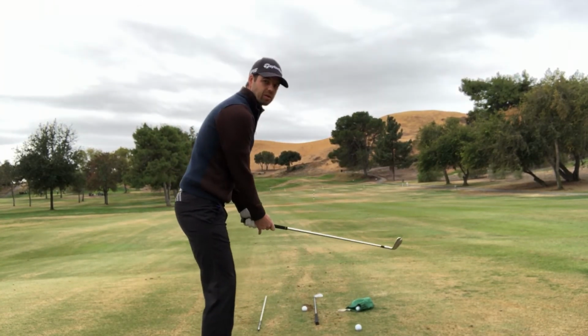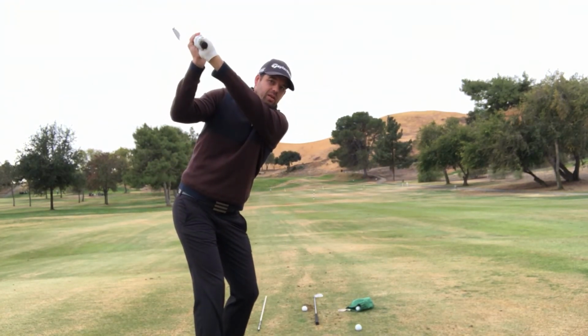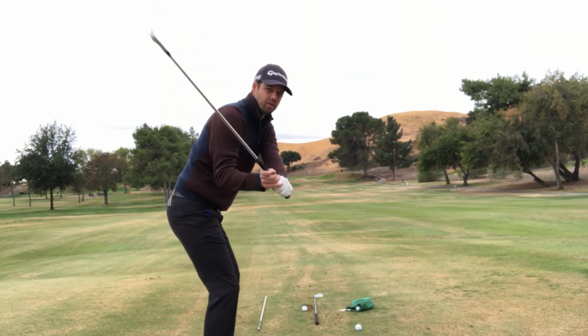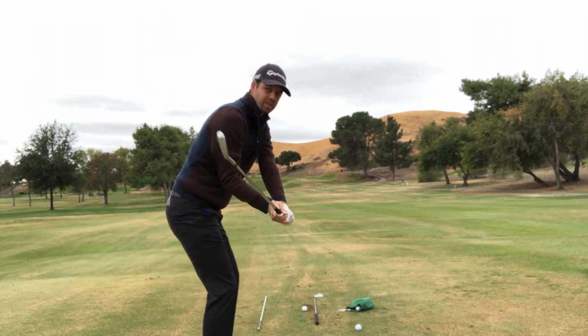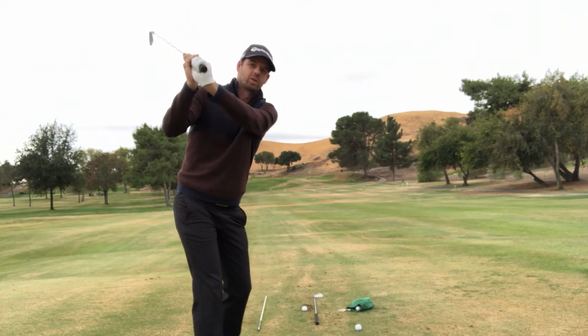That will allow your club, at the top of the swing, to flatten out. It'll be much easier for you to make the transition coming down with that flat wrist position at the top than that cupped wrist position.